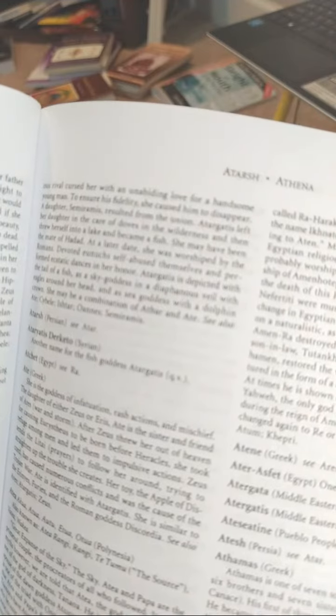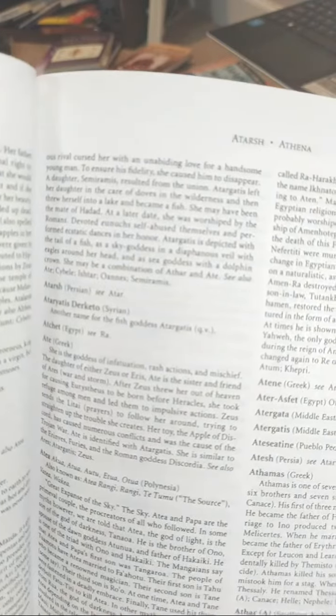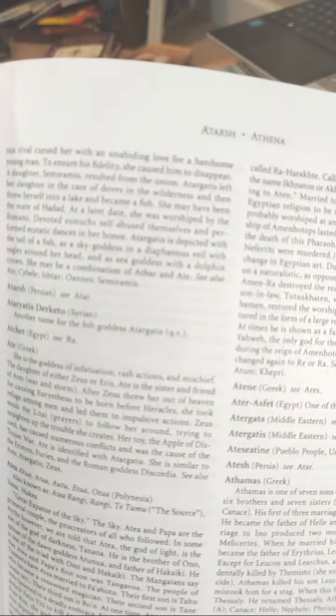A jealous rival cursed her with an unabiding love for a handsome young man. To ensure his fidelity, she caused him to disappear. A daughter, Semiramis, resulted from the union. Oh wow, wait a minute now. She caused him to disappear. Divine masculine is always missing. Atargatis left her daughter in the care of doves in the wilderness and then threw herself into a lake and became a fish. She may have been the mate of Hadad.